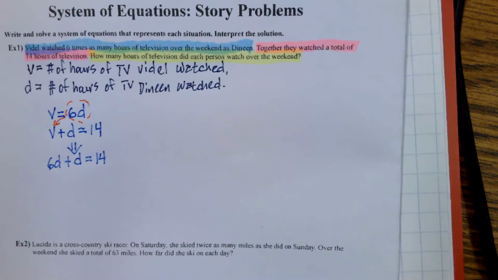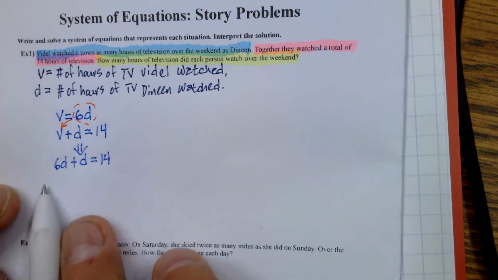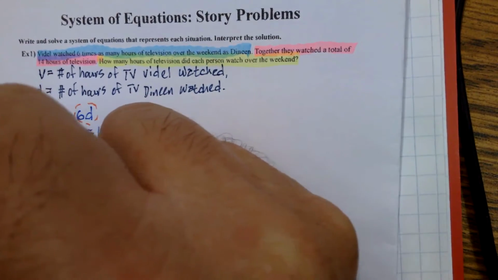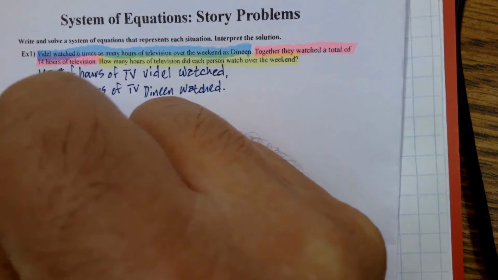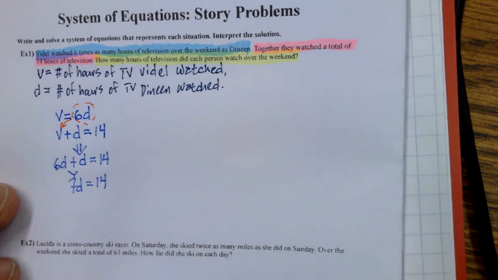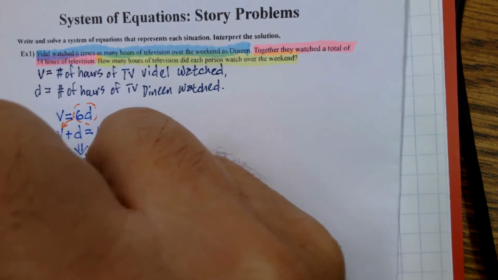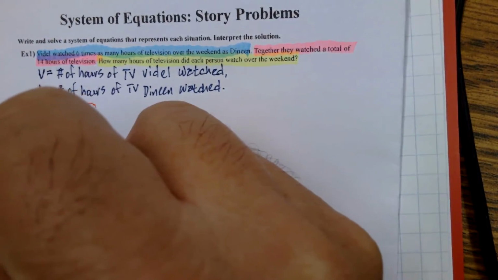And we'll take it from there. Let's combine 6D and D. That becomes 7D equals 14. We'll divide out the 7. And you get 2. D equals 2.